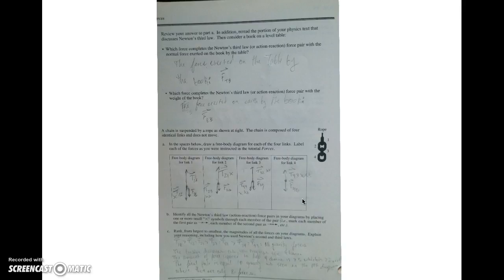That would be the force exerted on the table by the book, or labeled here, force on table by the book. Which force completes Newton's third law force pair with the weight of the book? So, force on Earth by the book.